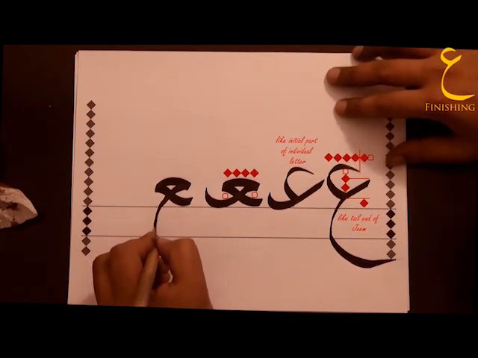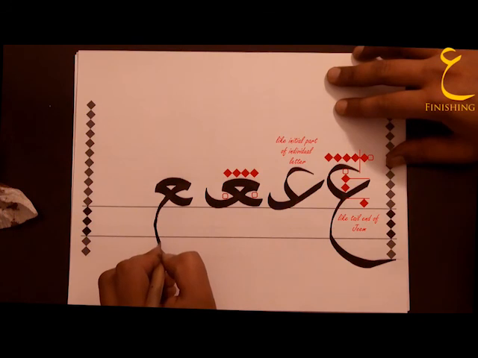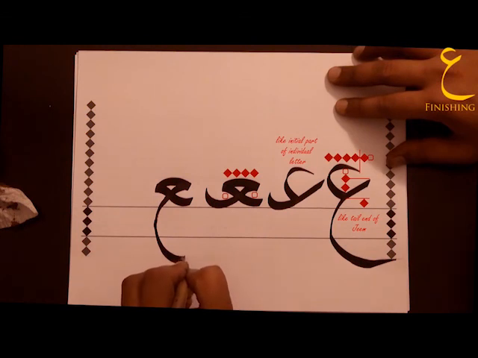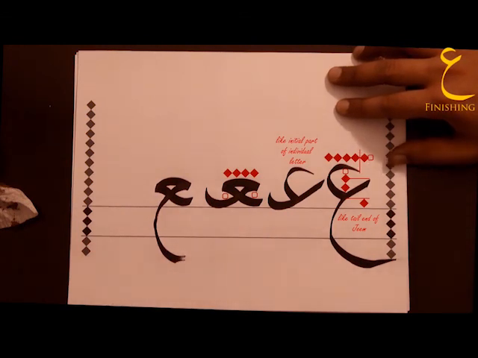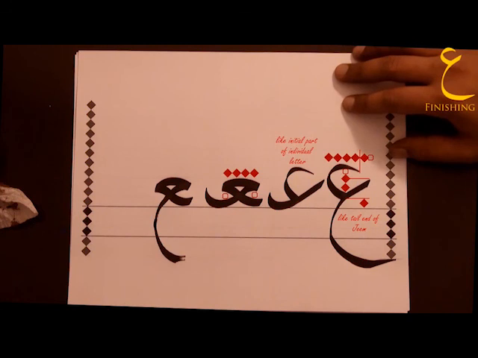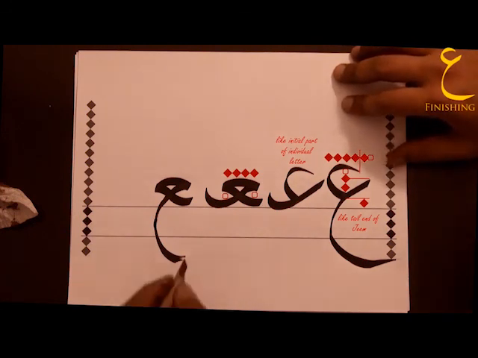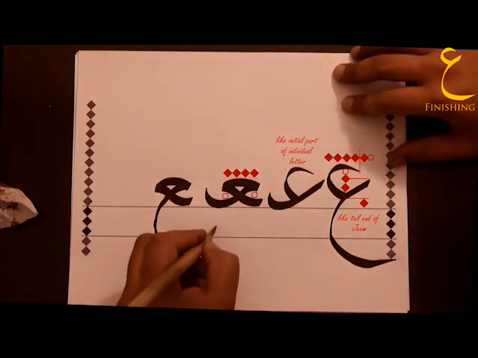So you'd come down the same way, hit the bottom baseline, curve back inwards, as you do so, you would retract back upwards.